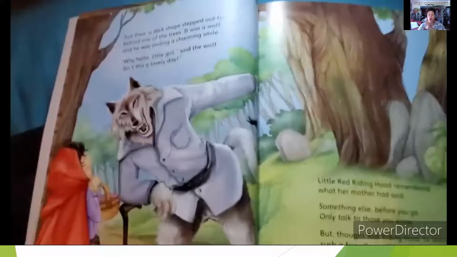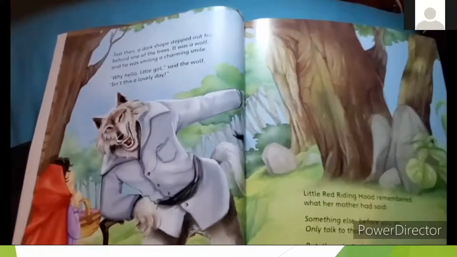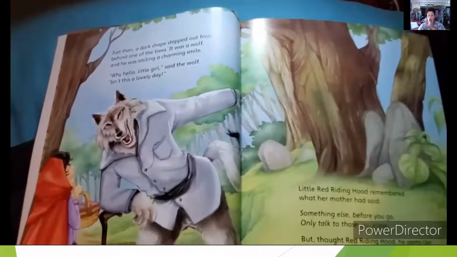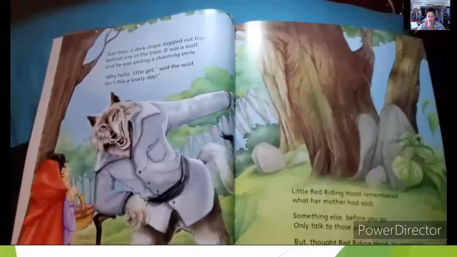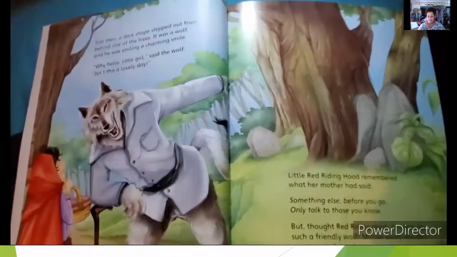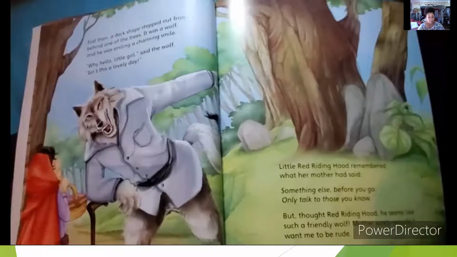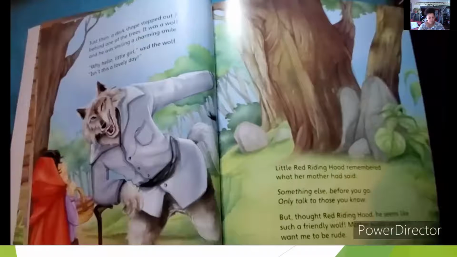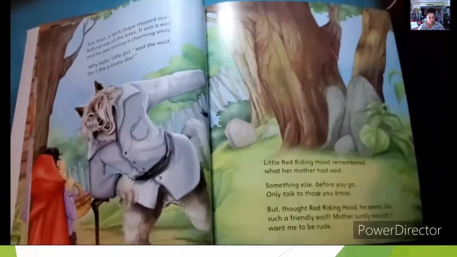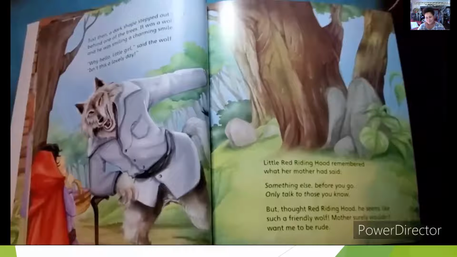Uh-oh. Just then, a dark shape stepped out from behind one of the trees. It was a wolf, and he was smiling. Why, hello, said the wolf. It is such a lovely day. Little Red Riding Hood remembered that her mama said, never talk to strangers, only talk to people you know. But Red thought, he looks like a friendly wolf. Mother doesn't want me to be rude.